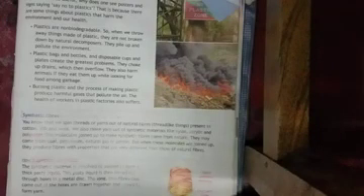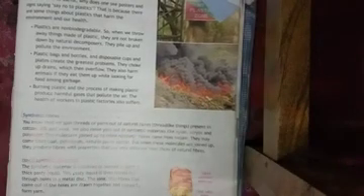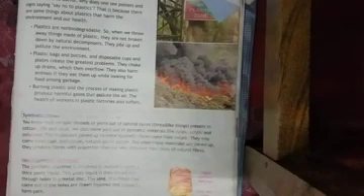Okay, children. Till this page, I have taken from page number 85 to half of 87. Please go through these things at home. And if you find any new words, please search the meaning in the dictionary. It will be very useful. You can make this a habit.